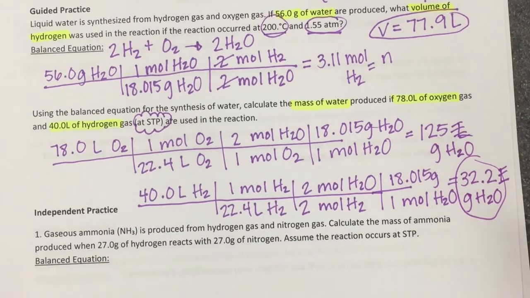Okay, so I hope this helps you with gas stoichiometry. Again, you have notes that can help you that we took in class. So use those notes to help you with your calculations.